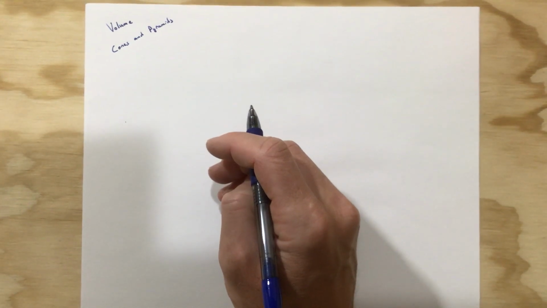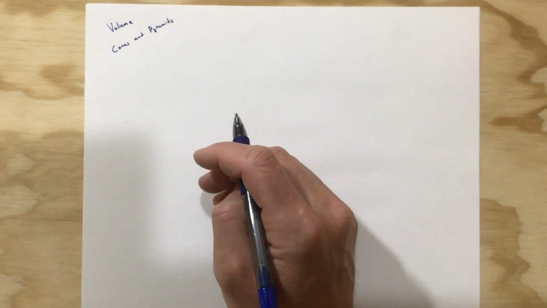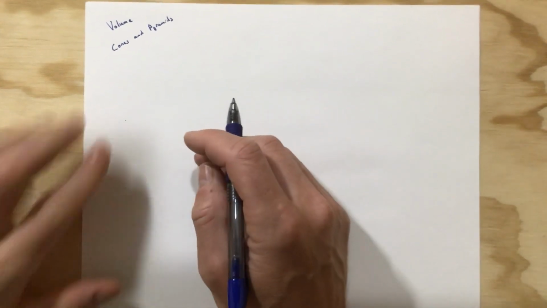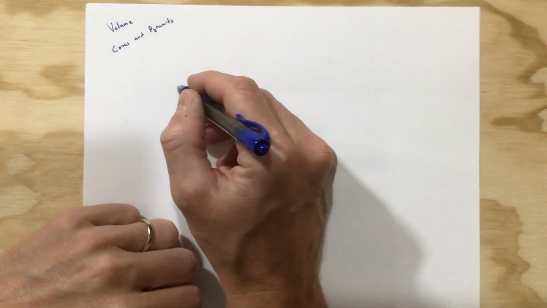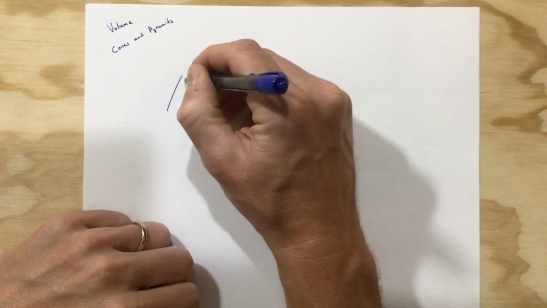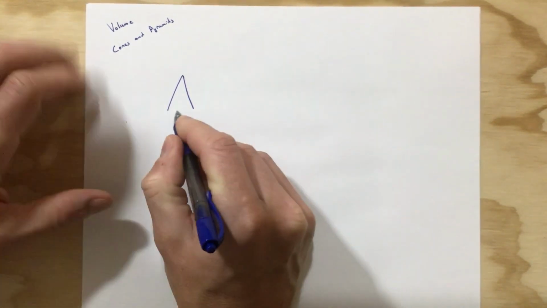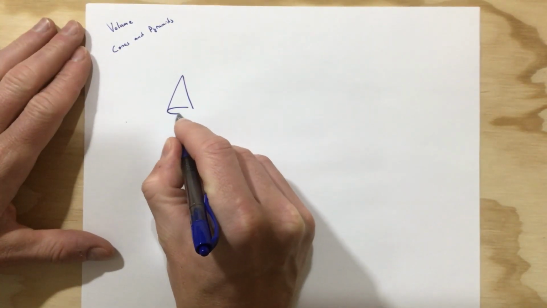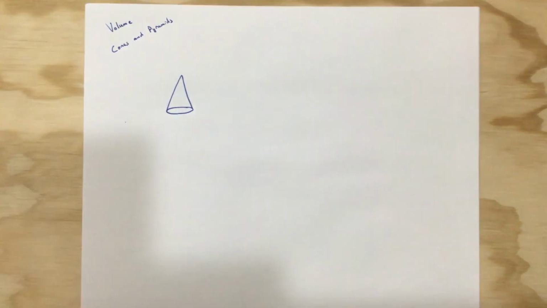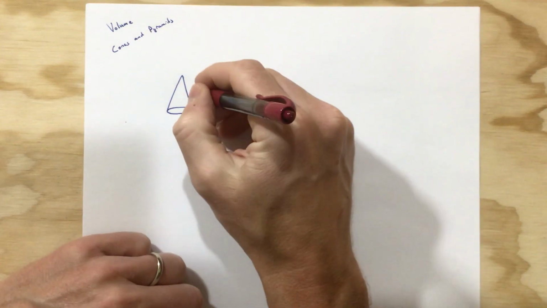All right, let's take a look at the volume of cones and pyramids. Yesterday we looked at the surface area. Now let's look at the volume. So let's look at our cone. So our cone looks something like that. And yesterday we talked about the properties of a cone.